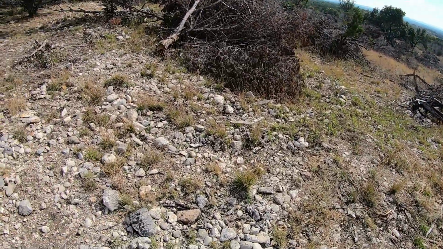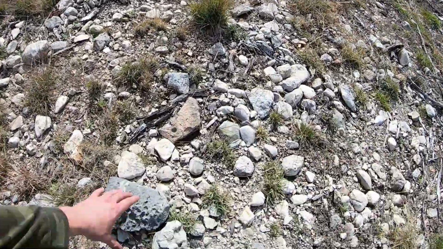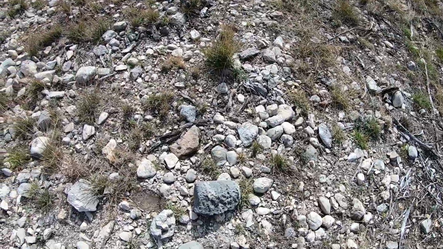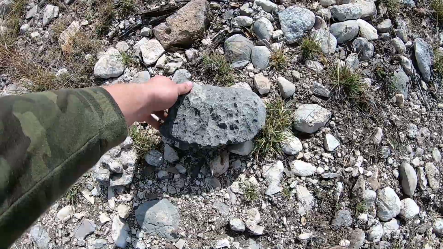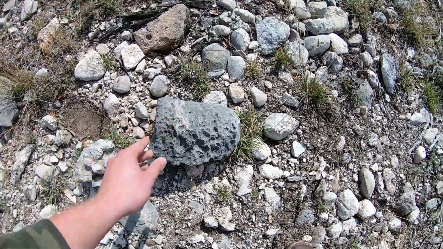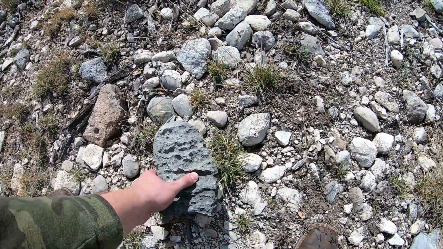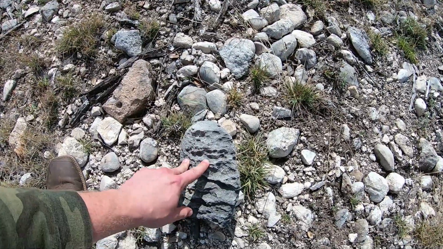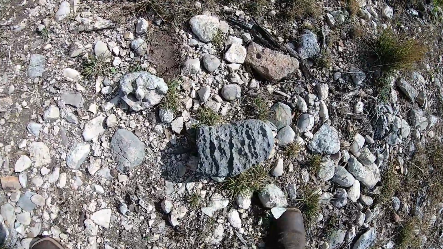And so I'm standing right here in this rocky patch, and I have found a rock that I would like to show you. It's a piece of limestone, and it is being weathered by a chemical process called carbonation. What happens is the water falls down onto the rock, and the CO2 in the water has a chemical reaction with the limestone, and it starts to weather the stone away over time.